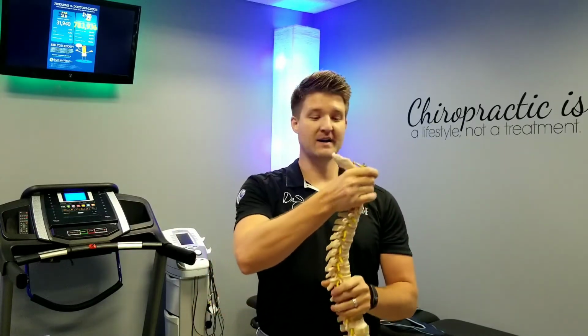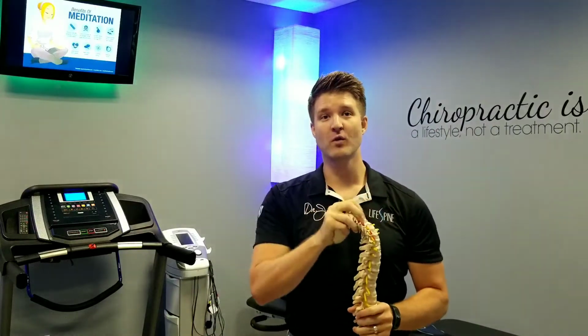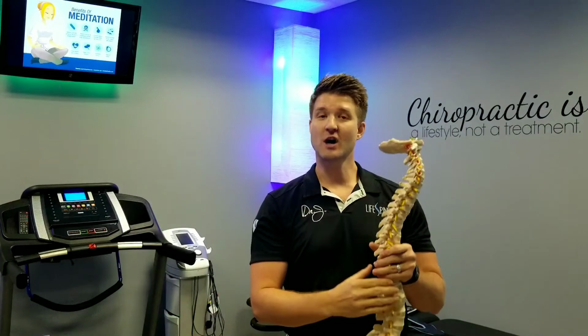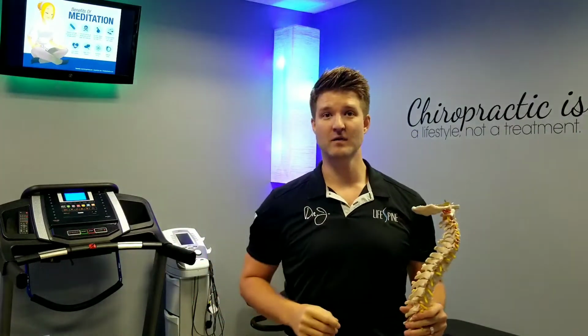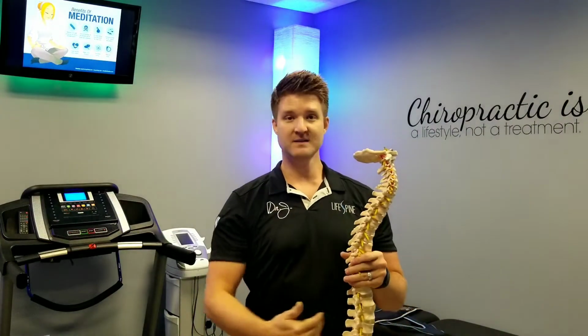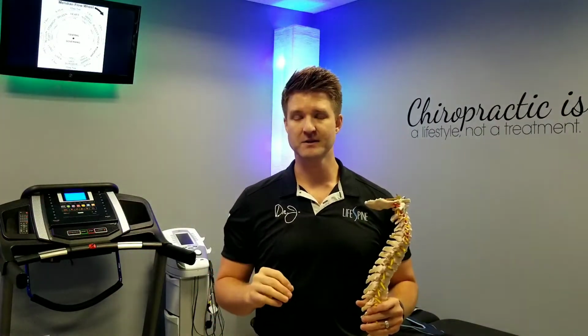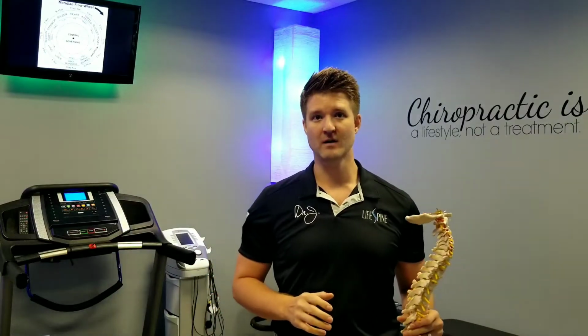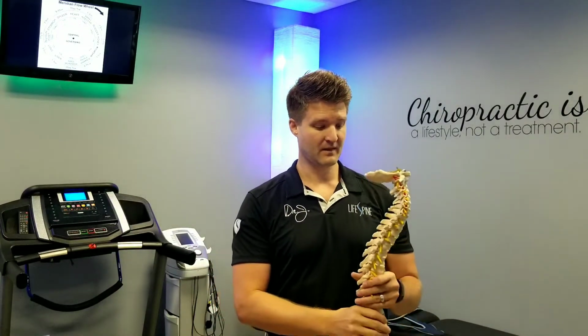The curves of the spine are vitally important for the normal function of the spine, as well as what they do to provide shock absorption and protection to the joints of your body as you live your life over time. If your spine is maintained in a close to ideal posture, there's really no reason why your spine has to degenerate or develop arthritis over time.